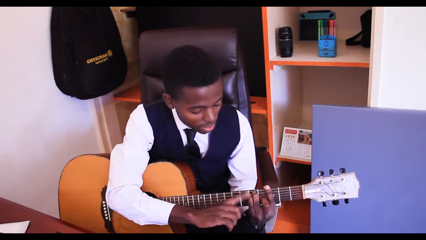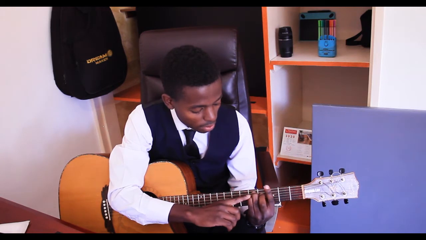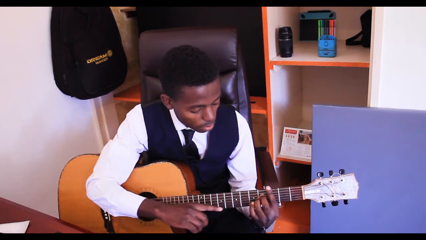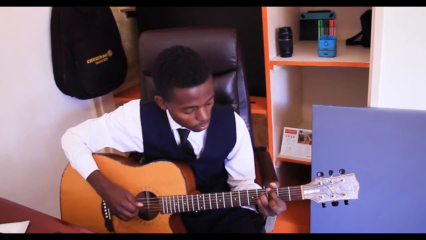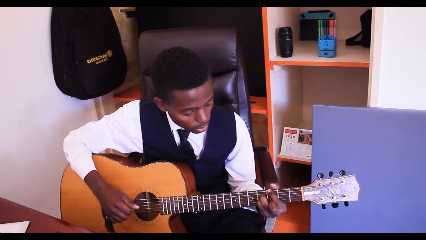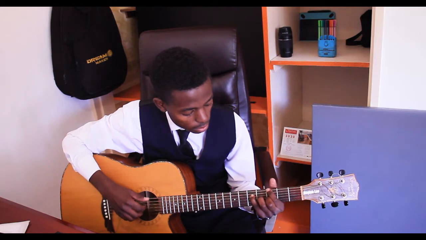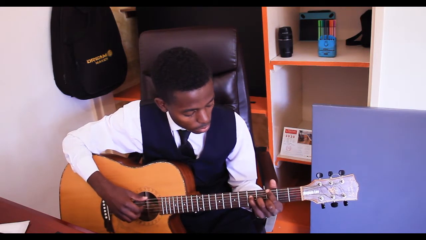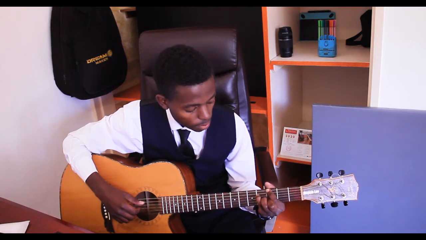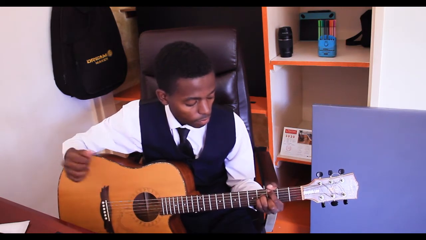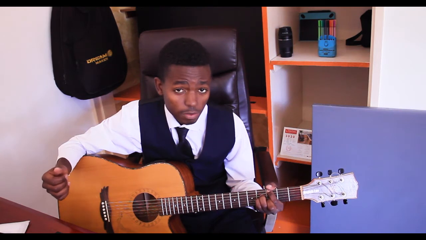Then you are left with something like this. That's where the G major 7 is coming from. It's from this note here. Then you flat this one. That's where you get the G major 7.